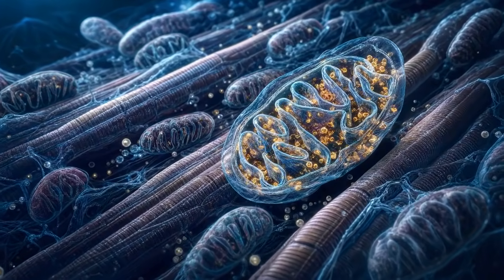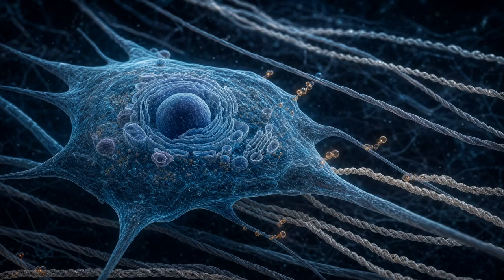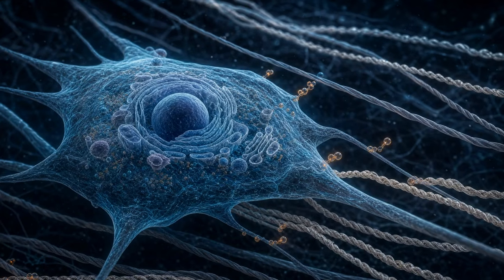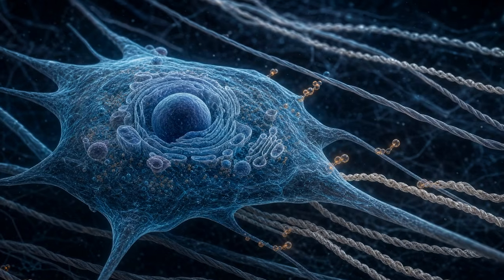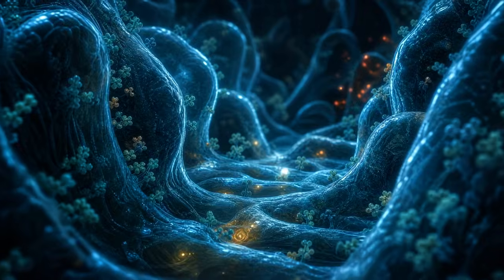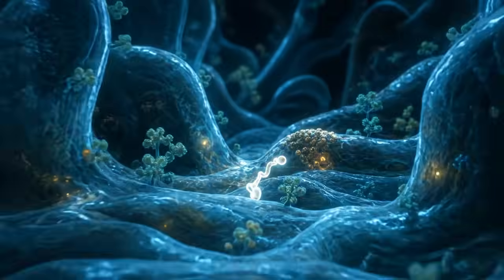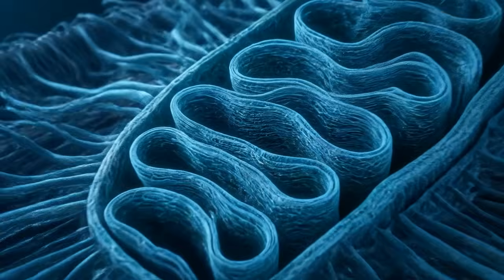Phase 2 utilizes NAD+ precursors to refill the tank, ensuring that all the newly activated repair enzymes have the energy they need to execute their functions. Phase 3, overview, tissue remodeling.